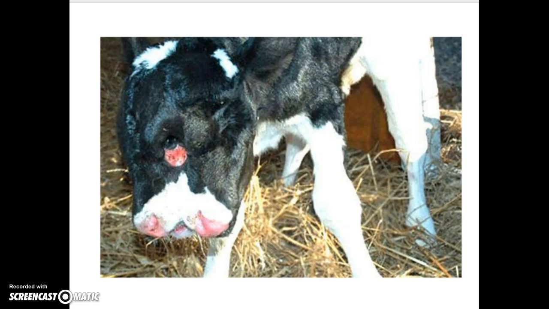This cow has another kind of side-to-side mutation. There was only one functioning eye and nose and mouth. The other portion was not a fully developed individual. And again, unfortunately, because of the difficulty this little cow had in getting its nutrients, it did not live very long either.